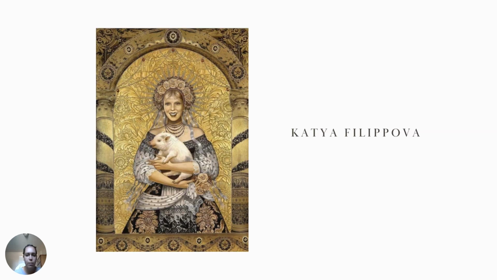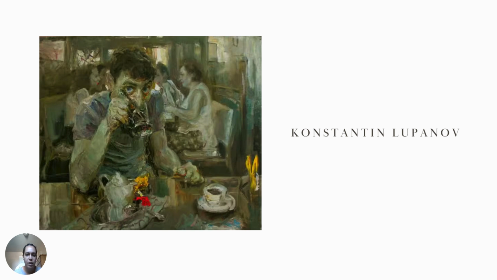This is Katya Flipova, another Russian work. I have no idea what this means, but there's a cute little pig and a woman holding a pig, and I thought it was cool, so I included it. This is Konstantin Lupanov. This is a dude drinking coffee. It's how Russian people hear drinking coffee, I guess, which is kind of cool. So that's some dude drinking coffee.